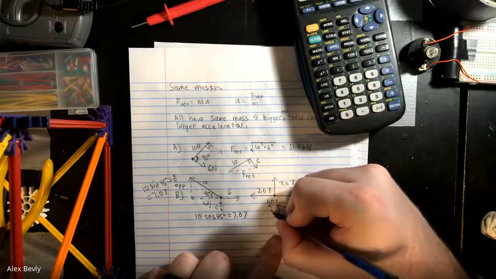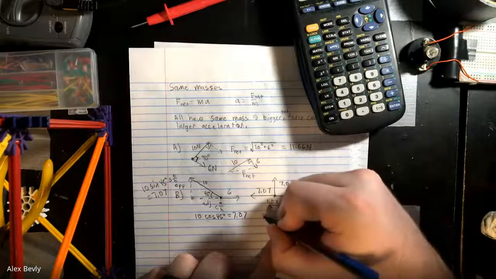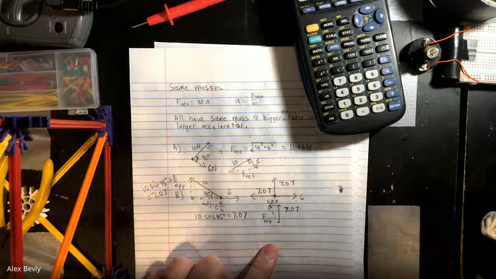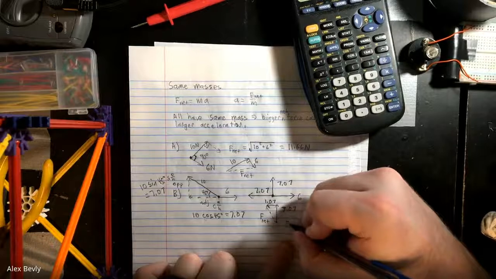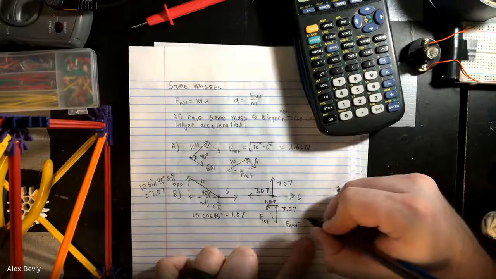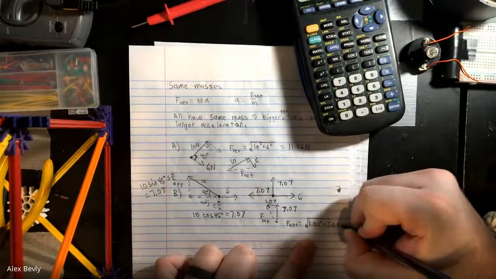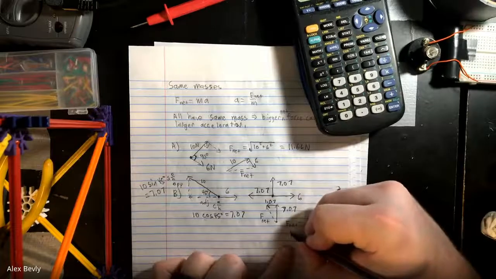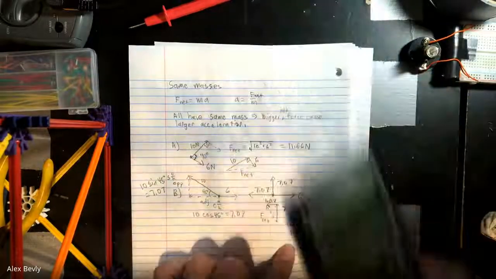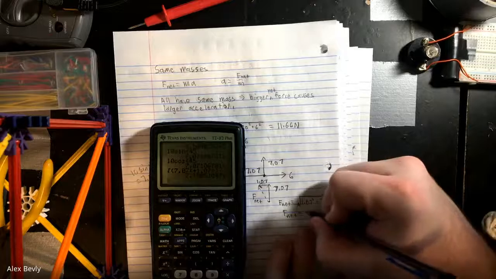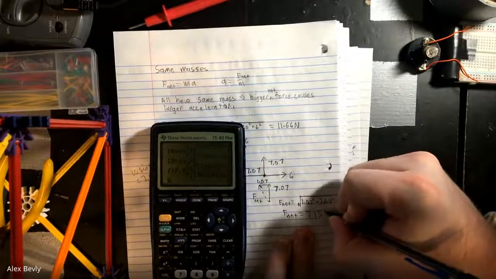And I'm trying to find my net force this way. Again, Pythagorean theorem, so that net force is going to equal the square root of 1.07 squared plus 7.07 squared. All right, so you get 7.15 newtons.